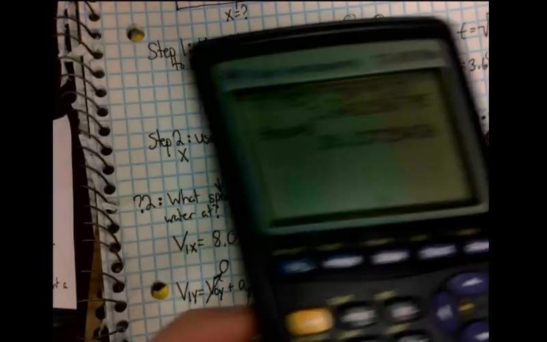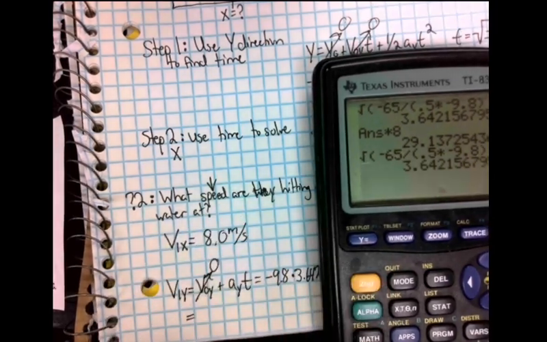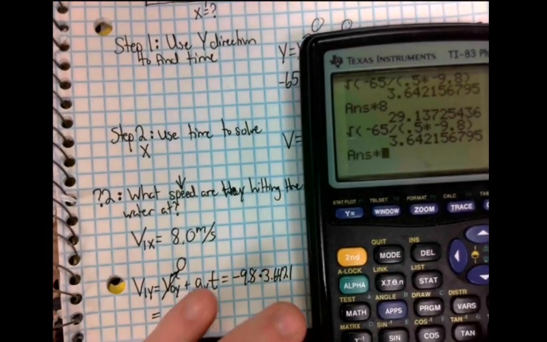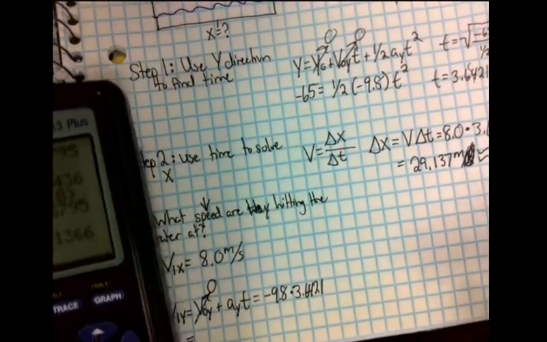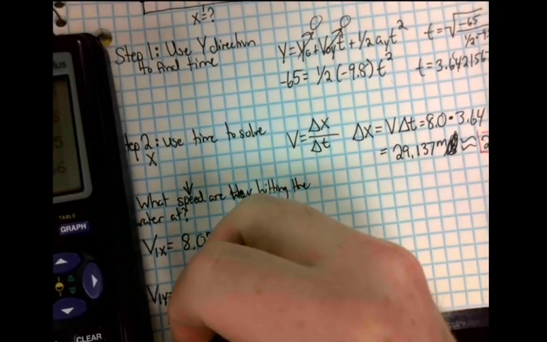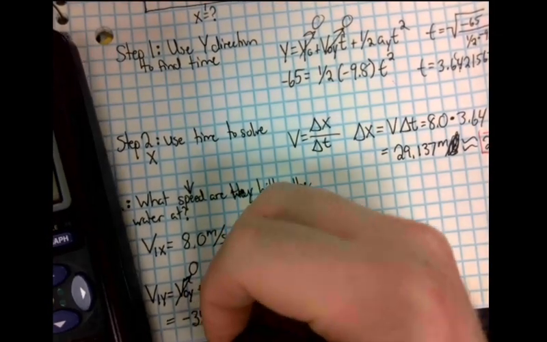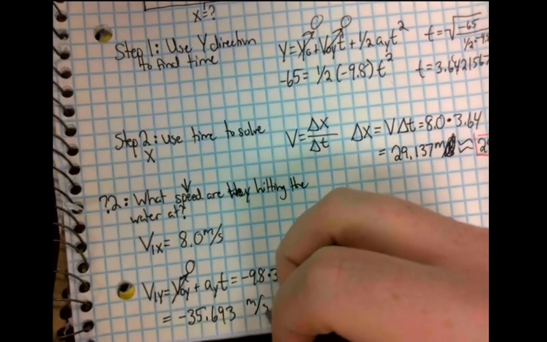So I'm actually going to back up on my calculator, get that number whole cloth again, times negative 9.8, and I get that their downward velocity, remember that's why it's negative, is negative 35.693. Again, that's meters a second.